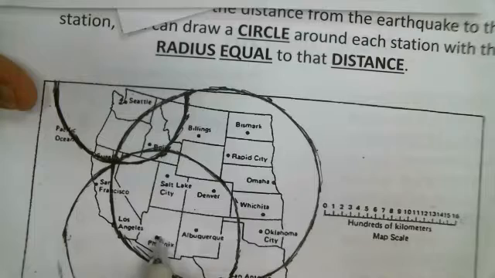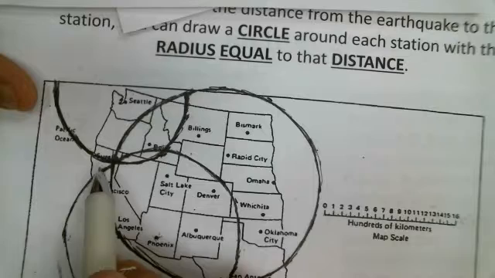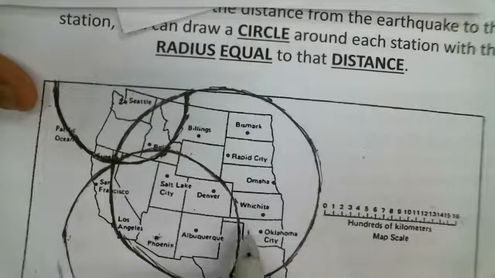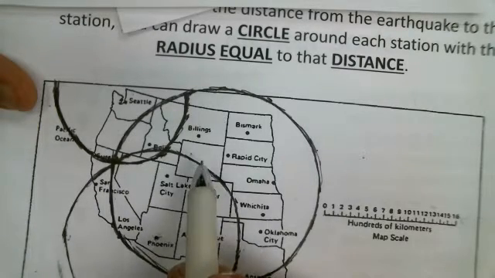So I made a whole bunch of dots, 1,000 kilometers in all directions from Phoenix. And then I connected all the dots to be a circle. So this circle represents all the places that are 1,000 kilometers away from Phoenix, and so the earthquake could be around any one of those spots.